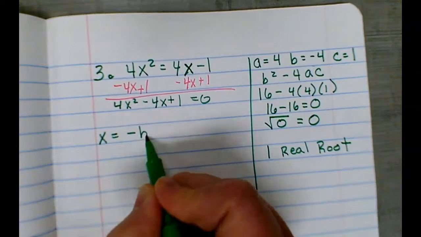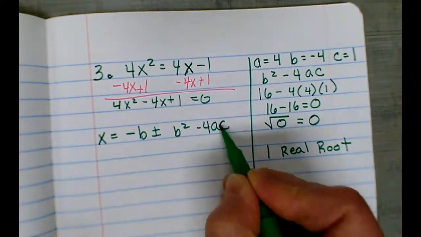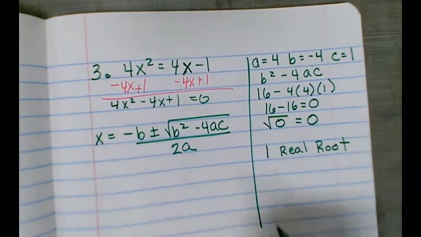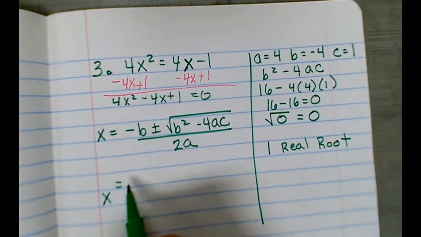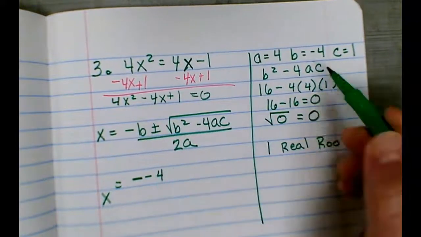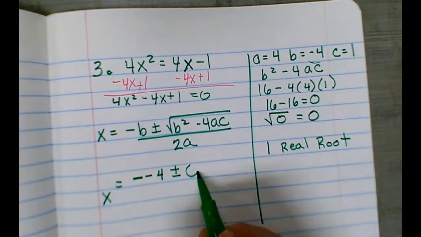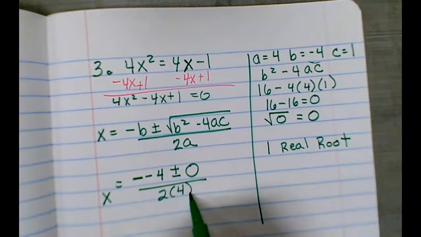x equals minus b plus or minus the square root of b squared minus 4ac, this part underneath the square root, divided by 2a. So this is going to have a minus from the formula, and then it's going to have a minus 4 from here, plus or minus 0, all divided by 2 times 4.